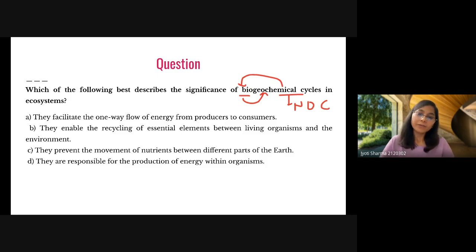So why are we studying these different types of cycles? What is the significance of studying the biogeochemical cycles? Because this is a cycle, there is a hint. If it is a cycle, cycle means your chemicals are being recycled, right?